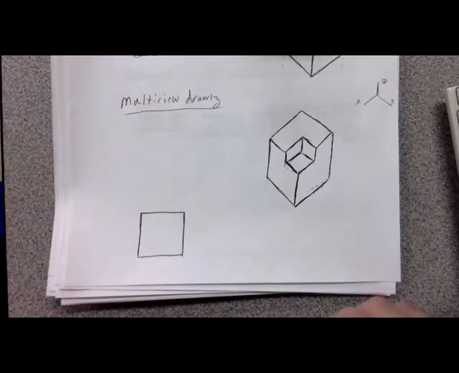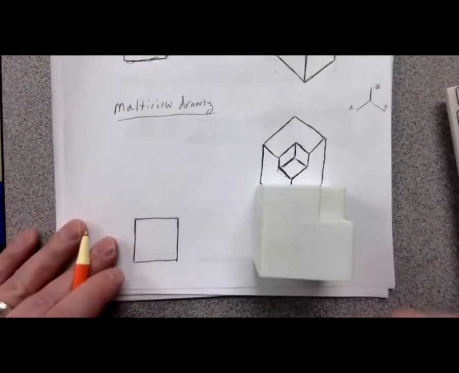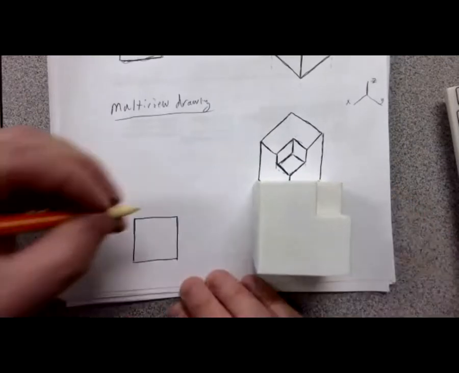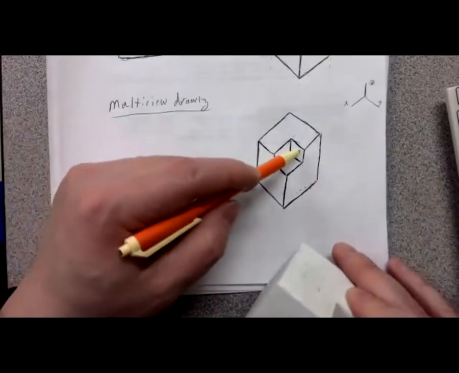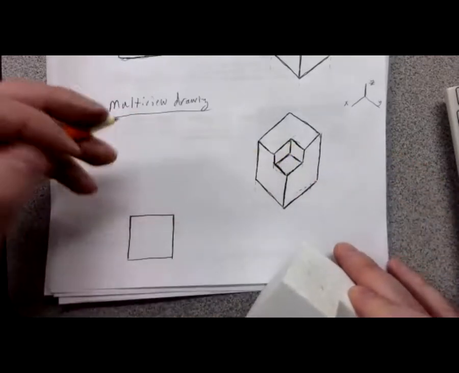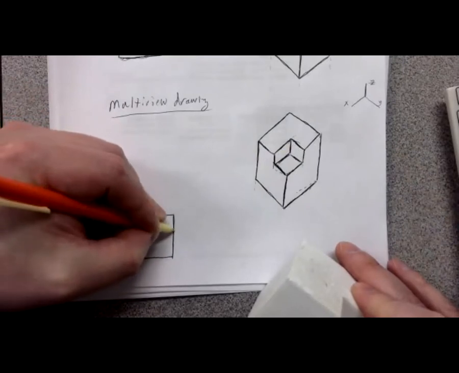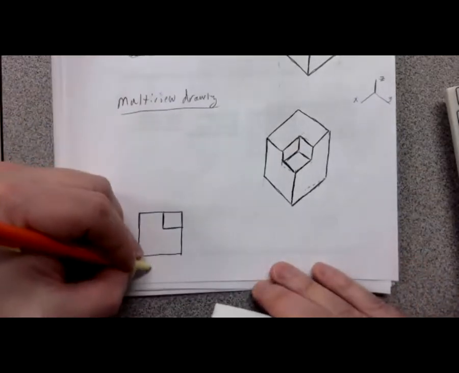Then in the front projection, I see this face, and I should also see this face up in the top right corner right here. So I want to draw this face also. This is my front.